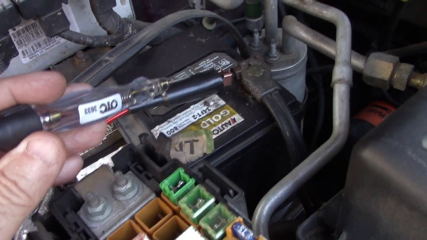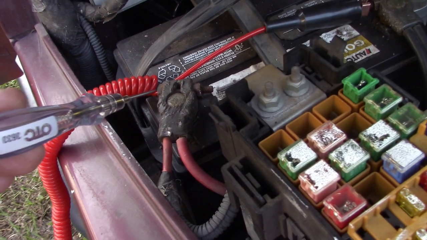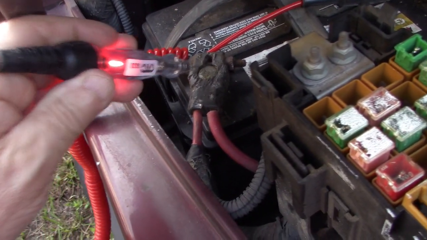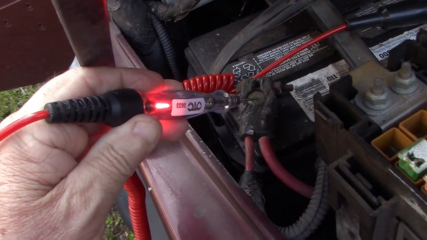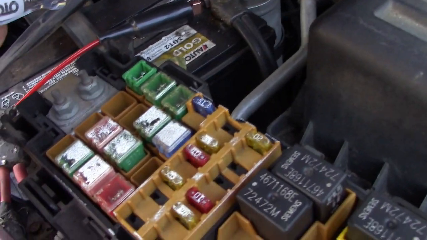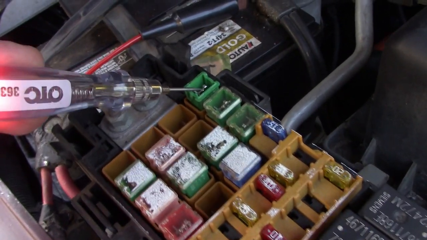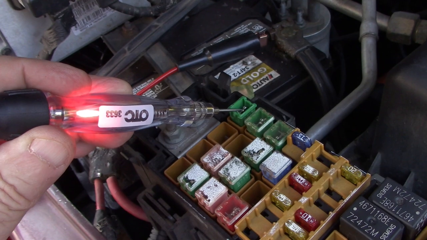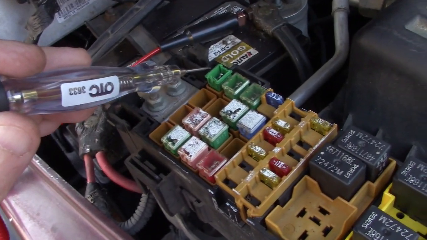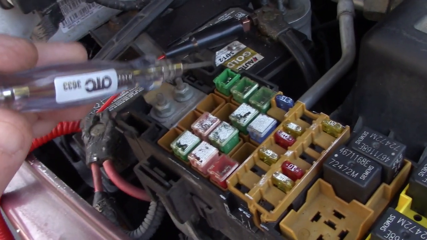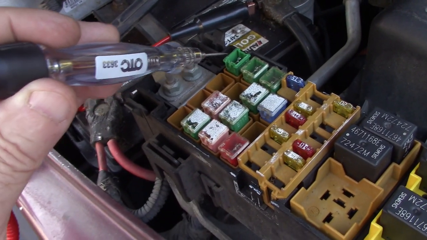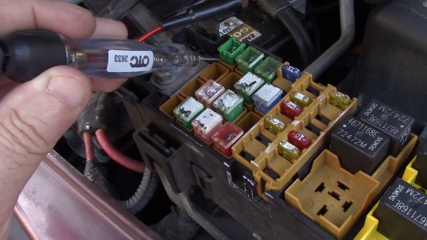So hook the negative terminal up, and always check your equipment. Does the light work? Yes, our test light works. Okay, battery negative should be positive here, hot all the time. And it is. Okay, so we've eliminated that. We know that our fuse is good. And again, just because the fuse is good doesn't mean power is going through the circuit.